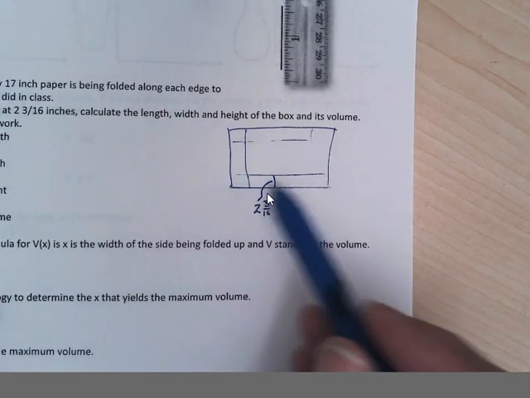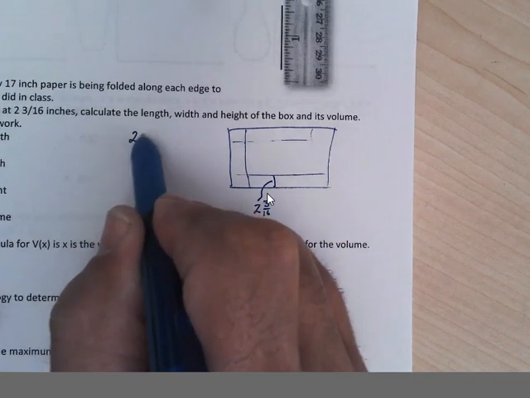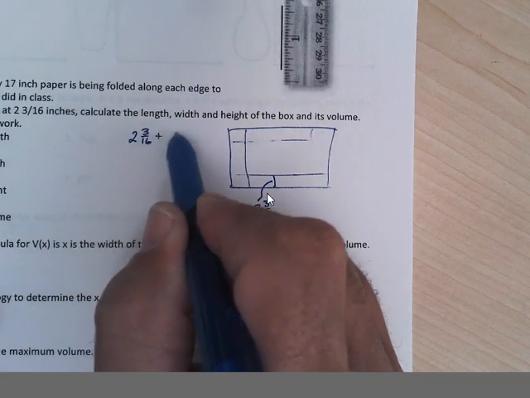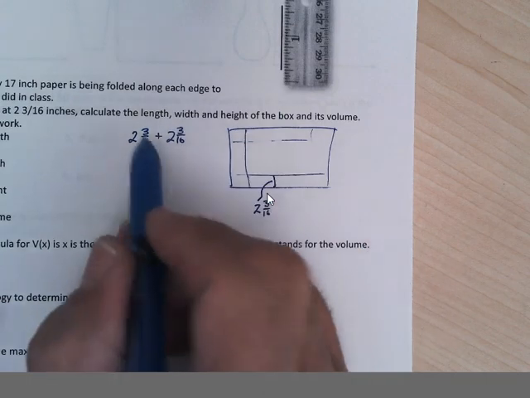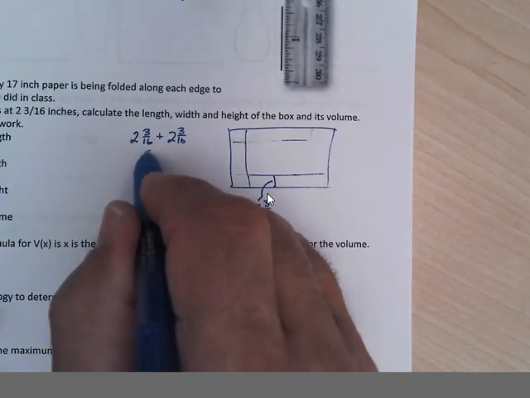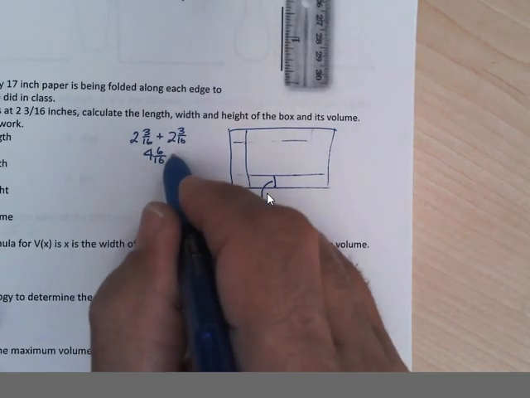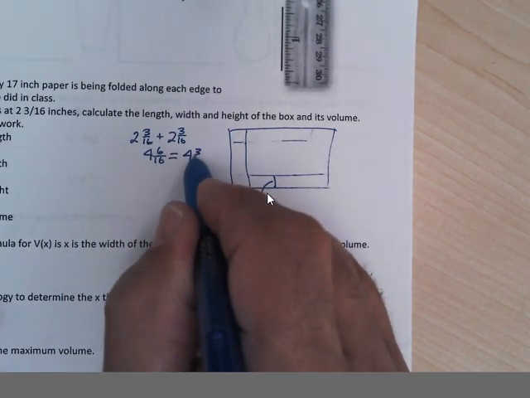We have to take it off twice. So I'm just going to figure out what 2 3/16 plus 2 3/16 is to figure out how much we have to take off. That'd be 4 6/16. 6/16 reduces to 3/8. So 4 3/8.